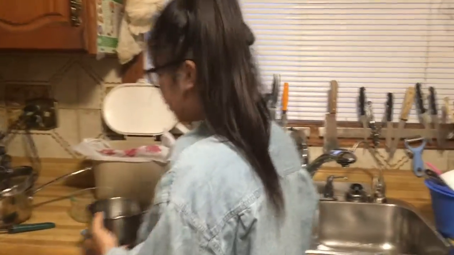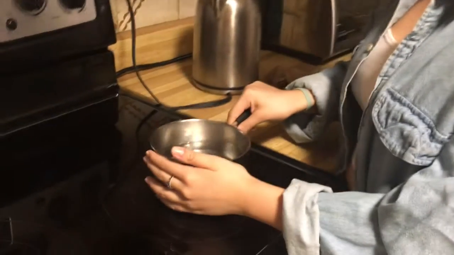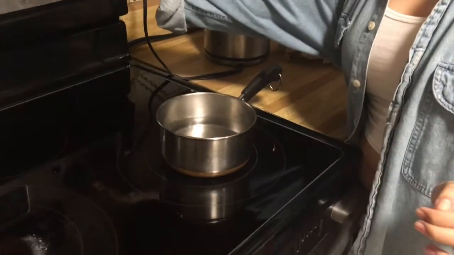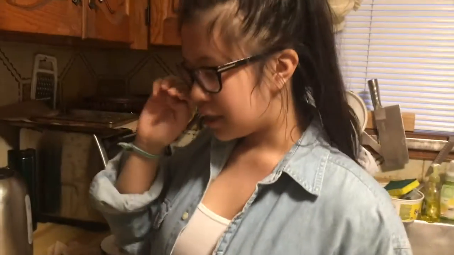So today we're going to be experimenting what it is like when we turn on our cars and gas is emitted. So I have a pot of water, and this will act as the gas that's being emitted.